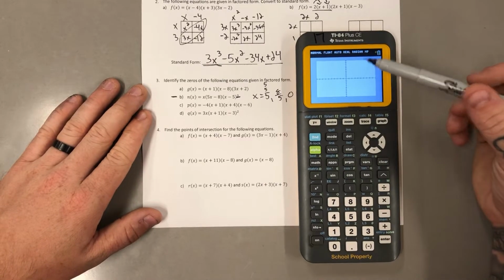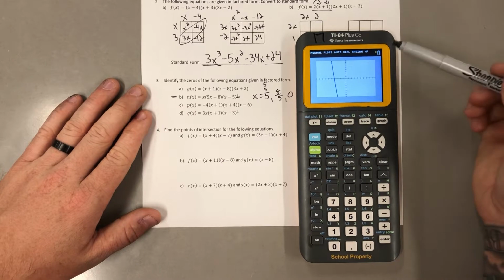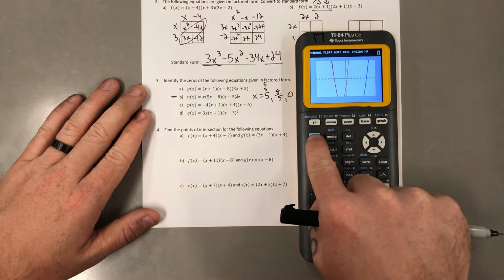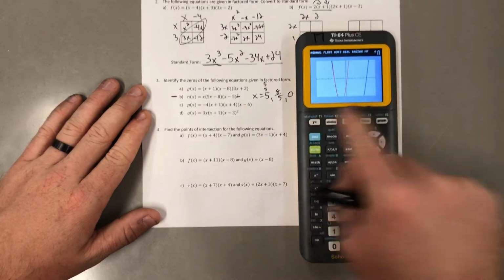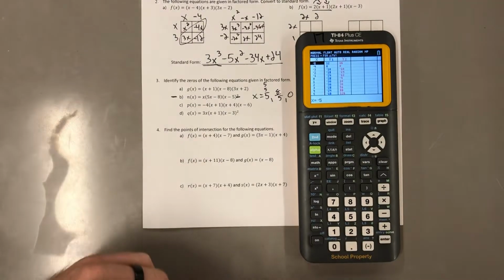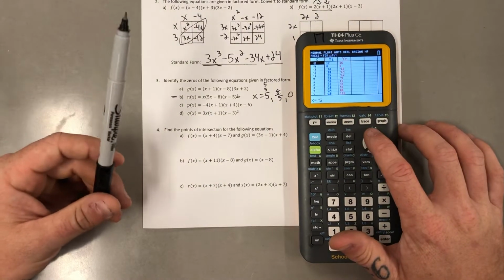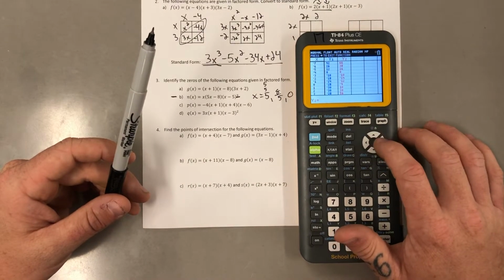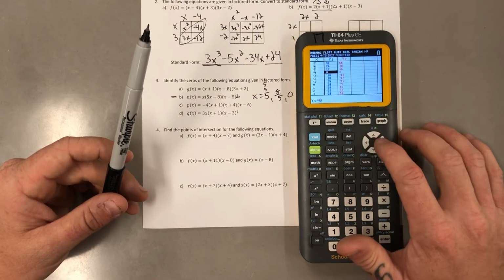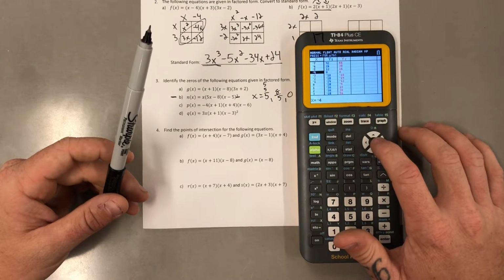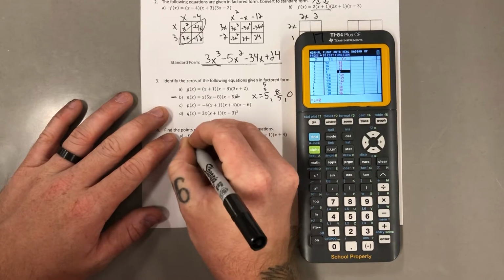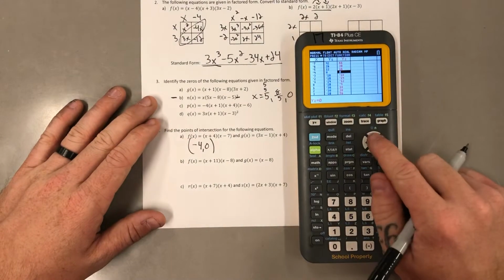Then you go to the graph. Here's your standard view. There's 1. Here's the other one. So pretty similar graph. So what we're going to do is go to the table. You hit the blue button and then the graph button, and we're looking for similarities. We know that there should be 2 intersection points. What you're looking for is the same number in both the blue and the red. So right here we have -4, 0, and 0. That means -4 and 0 is one intersection point.